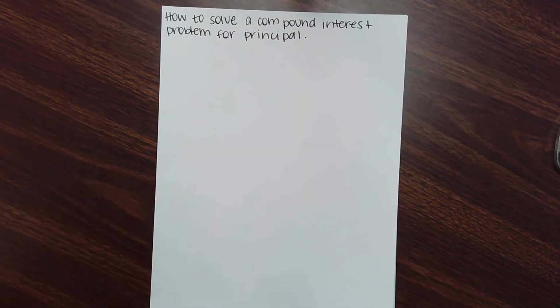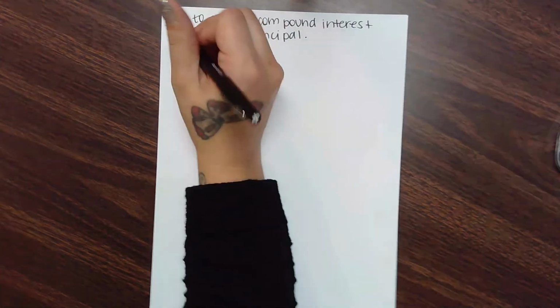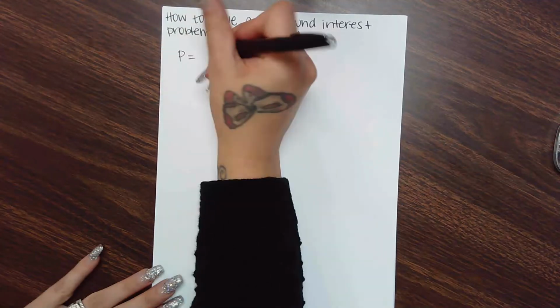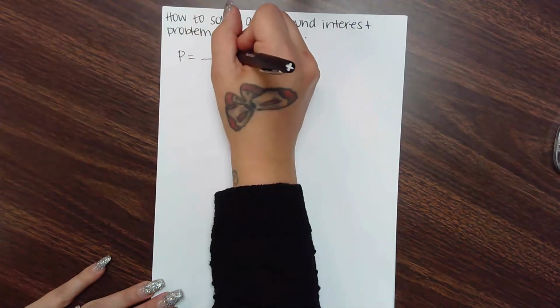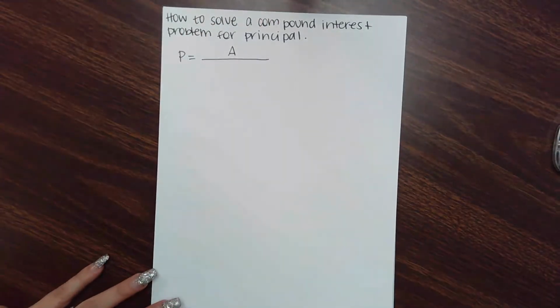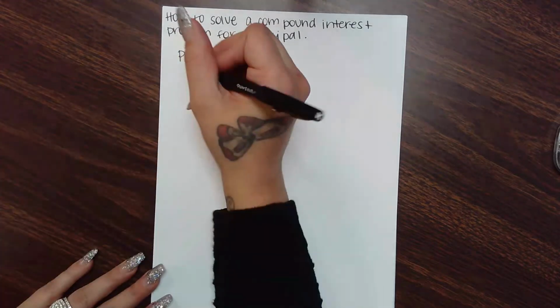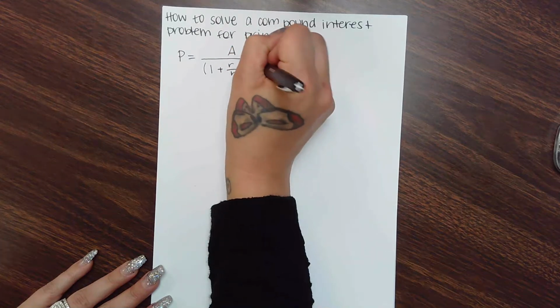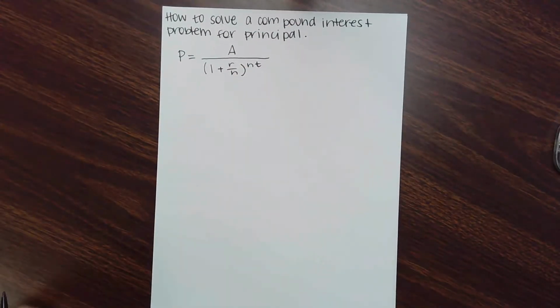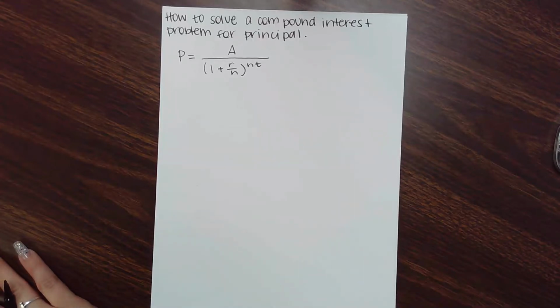That formula doesn't really have a specific name, because it's still using the same exact formula, but things have just been moved around. P equals a decent sized fraction. In the numerator, right in the middle, you just have A, because that's your future value. In the denominator, you open 1 plus R over N closed to the NT power. Exact same components as the compound formula, but things have just been moved around. That algebraic work has already been done for you.